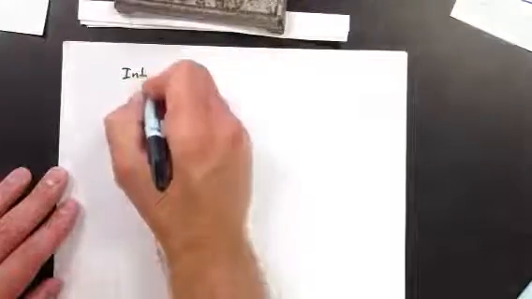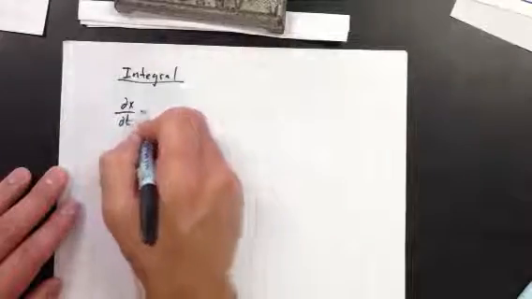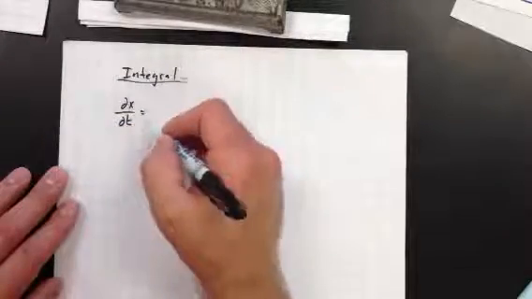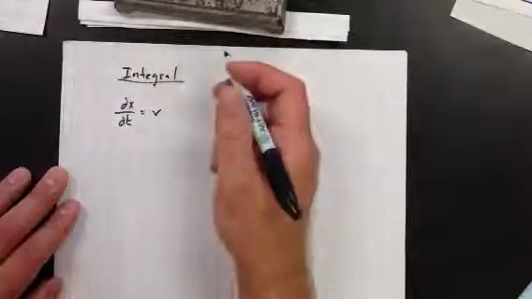Alright, so let's look at the formula to take our integral. Because your homework is all in terms of velocity and position, I'll try to keep with that same format. Okay, so real quick, we remember that dx/dt, the slope of a position-time graph, gives us velocity.